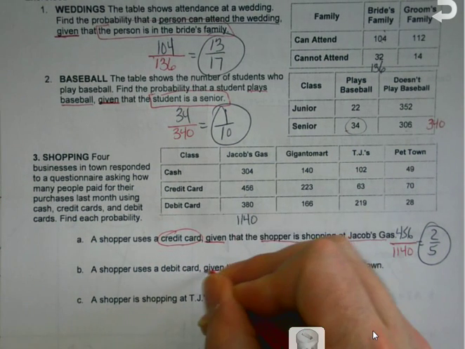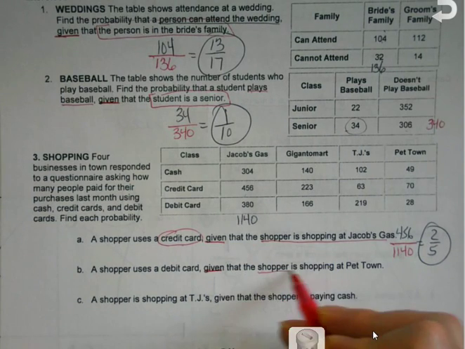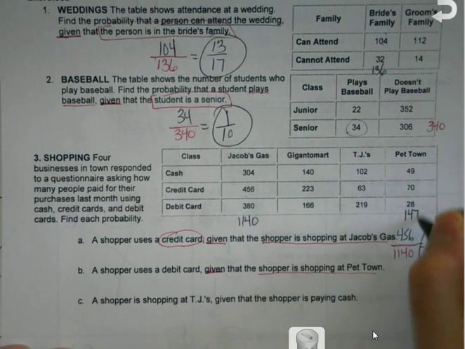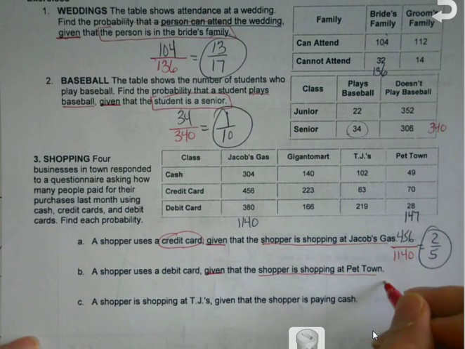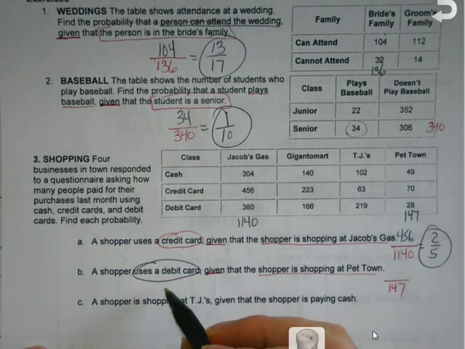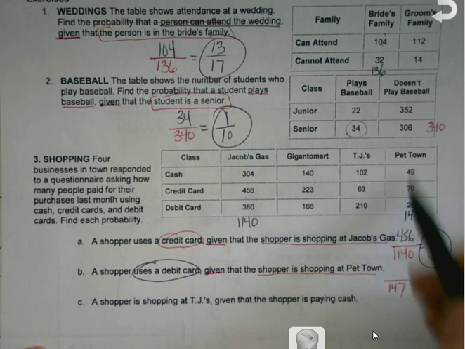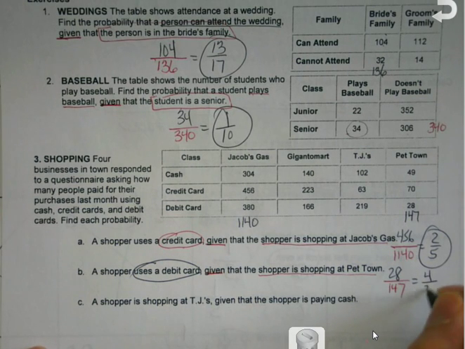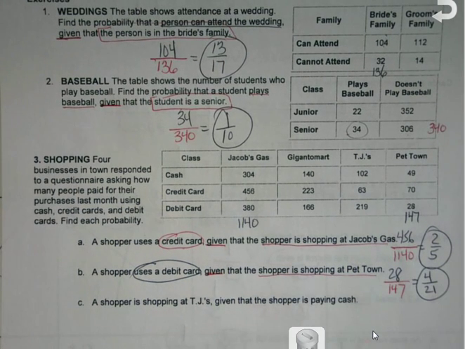But again, just keep telling yourself, after the given, Pet Town, got 147 people that shop at Pet Town. Uses a debit card at Pet Town. Got to cover both. I get my solution.